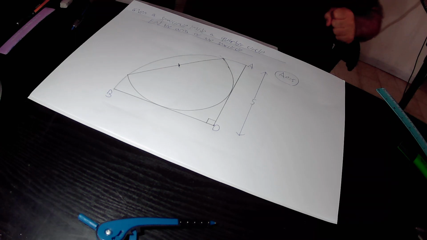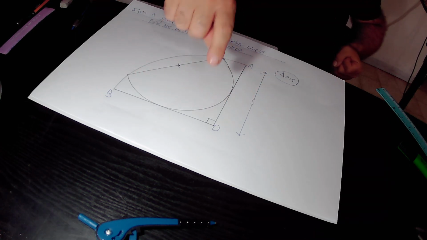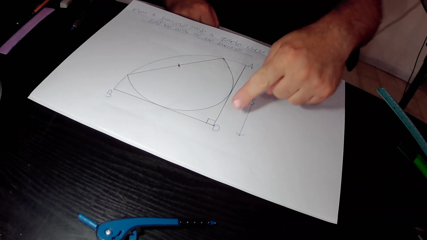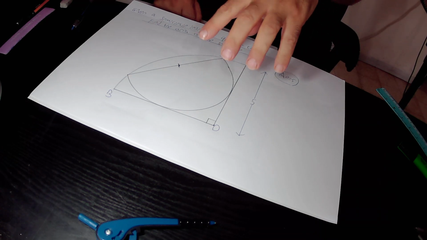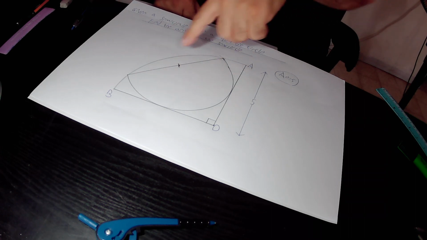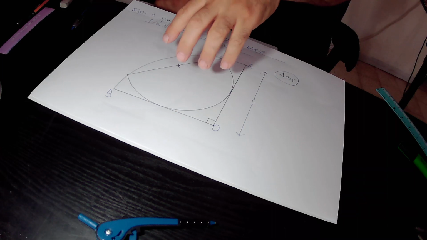So in the drawing we have a quarter circle. AOB is a quarter circle. We know that AO equals 5 units in length. That is to say, the radius of this quarter circle is equal to 5 units. And inside this quarter circle we have this semicircle, and our mission is to find the area of this semicircle.